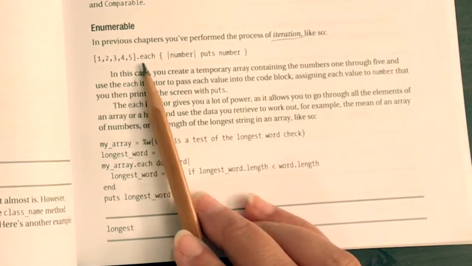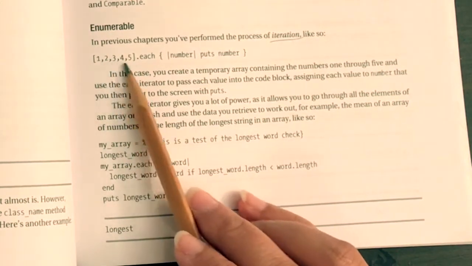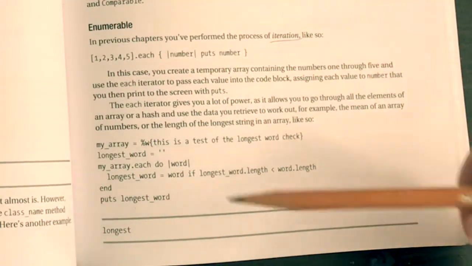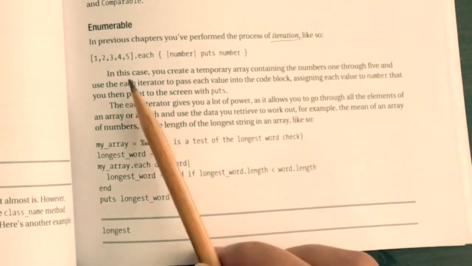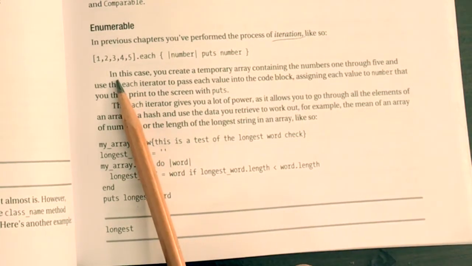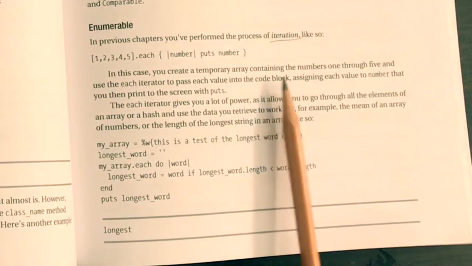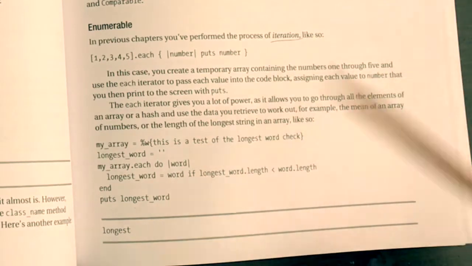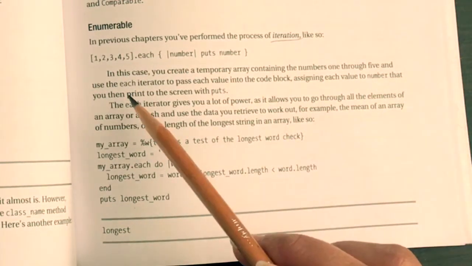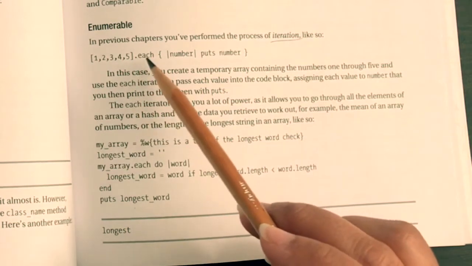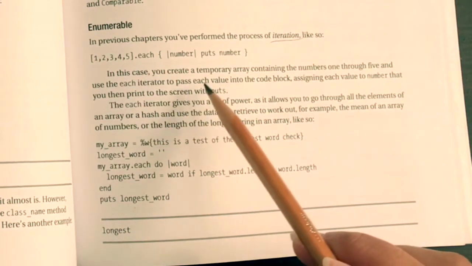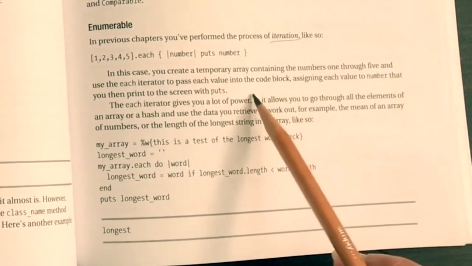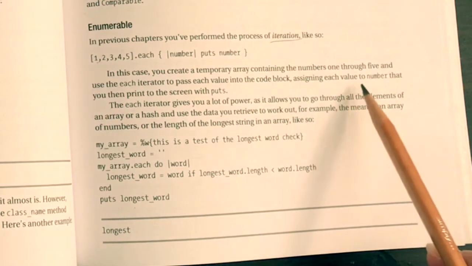The numbers 1, 2, 3, 4, and 5. Take each number in this group, in this array, and list them. 1, 2, 3, 4, 5. This is what it says in the book. In this case, you create a temporary array containing the numbers 1 through 5, and use the each iterator, or the each method, to pass each value, take number 1 and put it as number, into the code block, assigning each value to number.